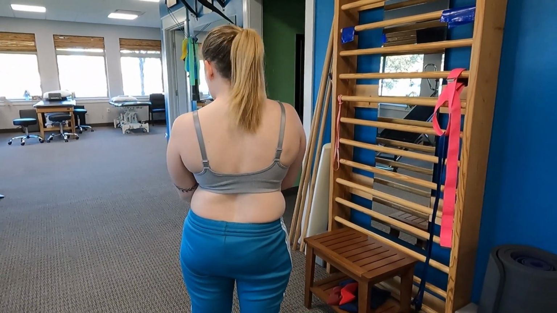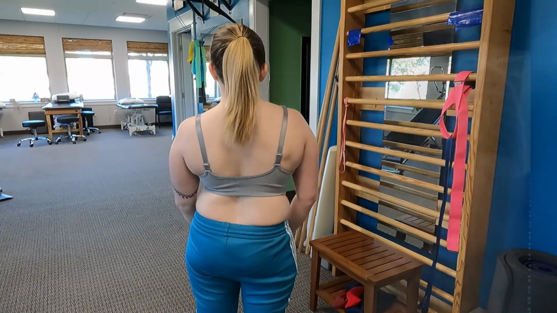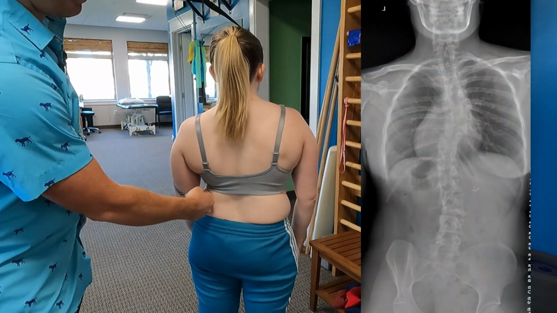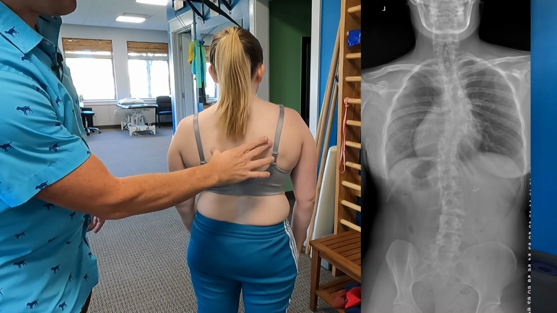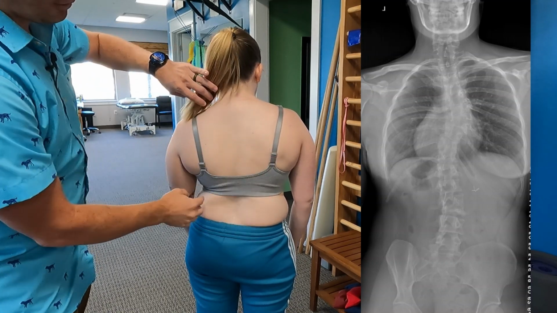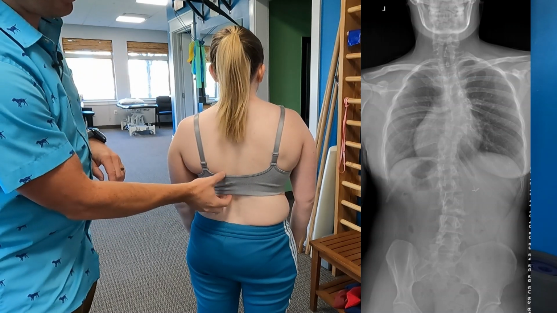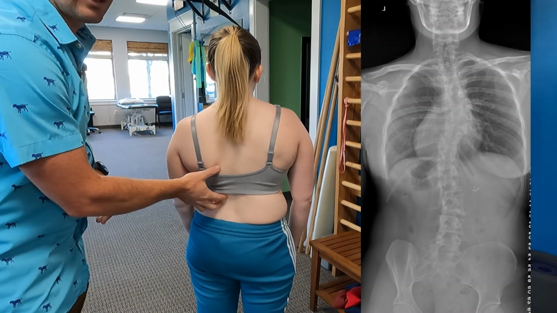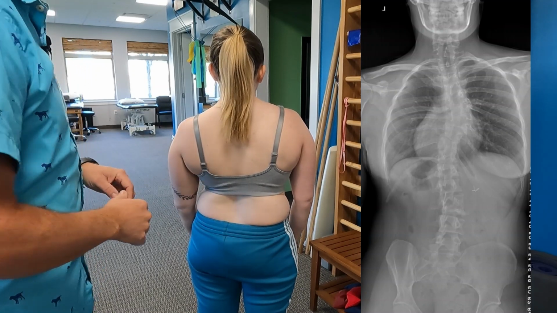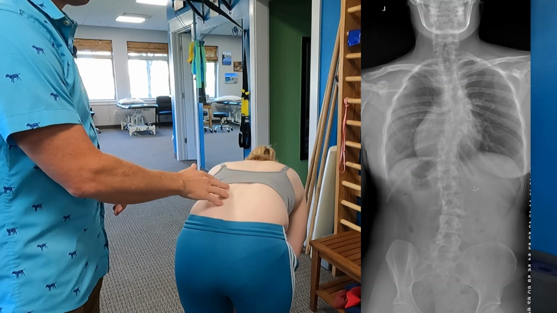If we look at Amber's back right now, we see a concavity here where things are kind of compressed. We see a little bit of a difference in her shoulders. But the main thing that we see is right here, everything seems like it's getting compressed right into that left side. Amber, go ahead and bend forward.